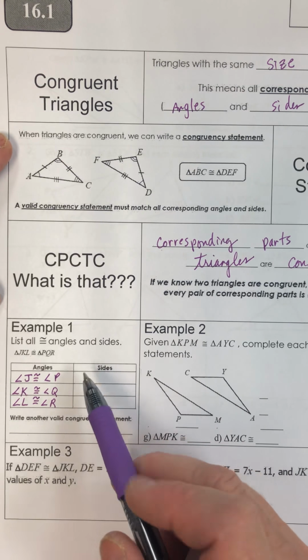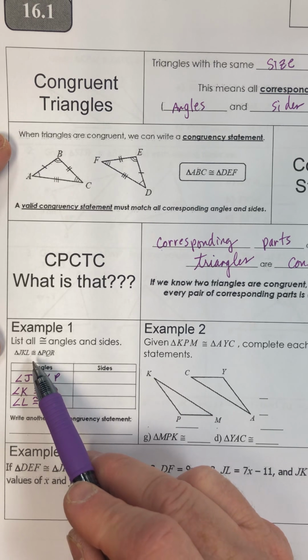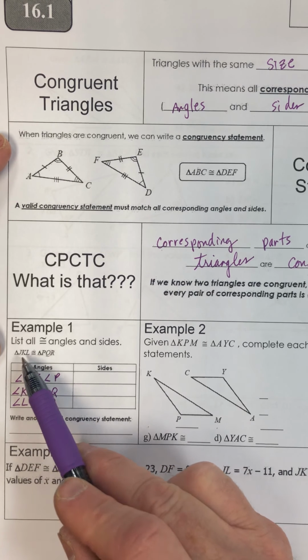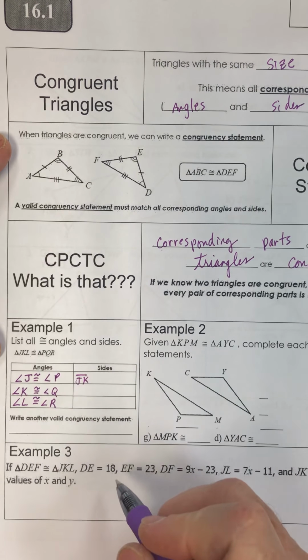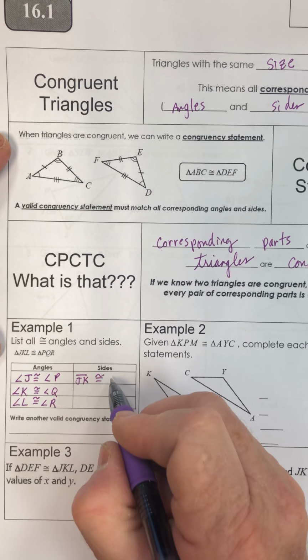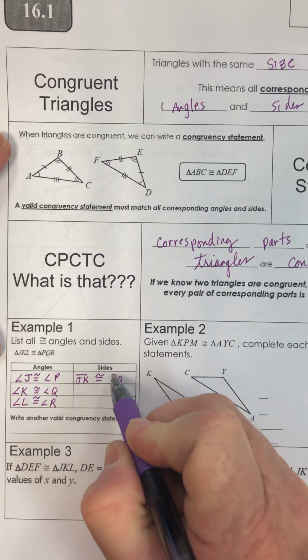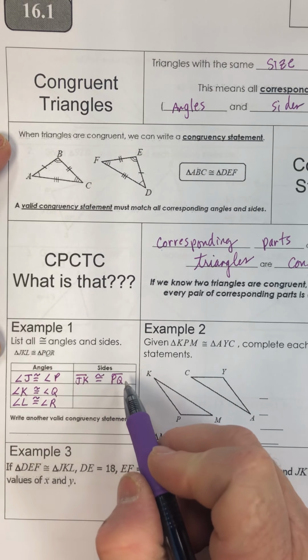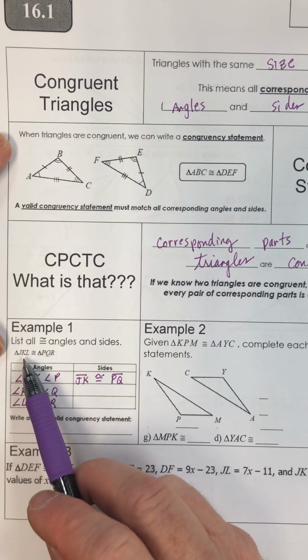Now to sides. Since it was written JKL, PQR, we're going to go JK. So side JK would be a segment because it's a side. That would be congruent to, let's see, the next one is PQ. JK, PQ. Those match up. The next one will go KL.